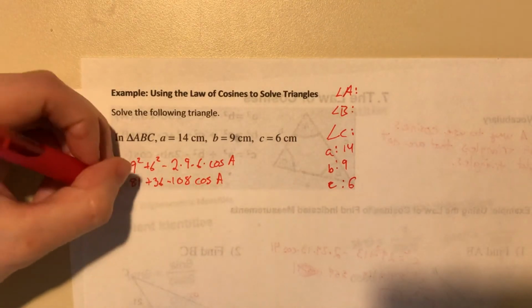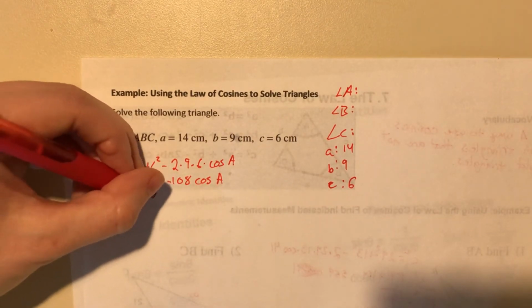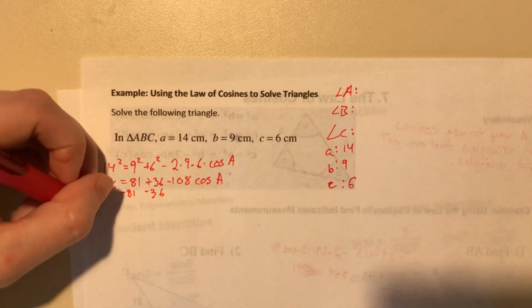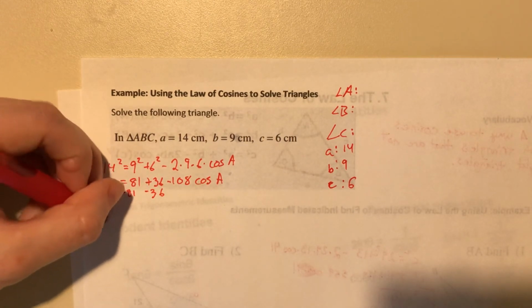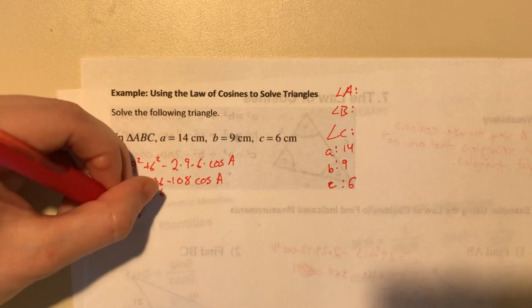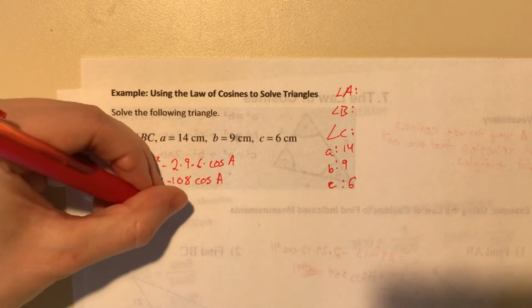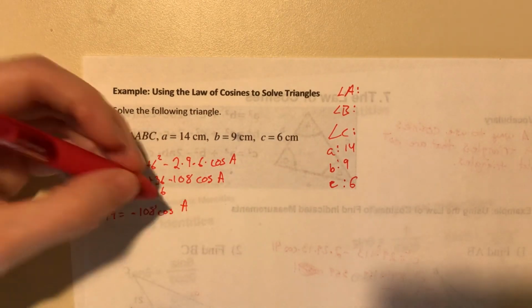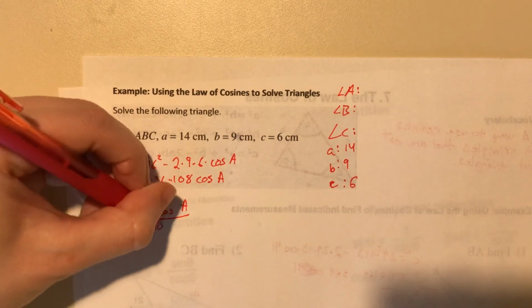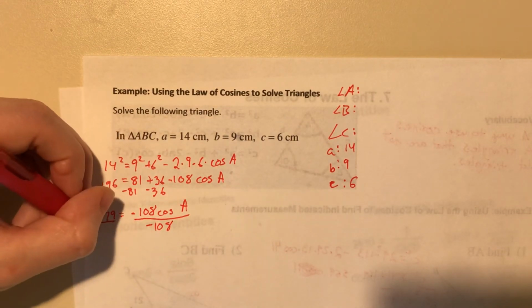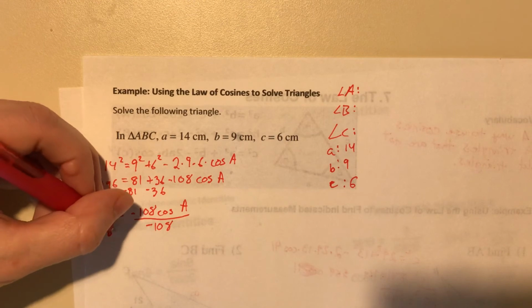Then we'll subtract the 81, subtract the 36, this should look familiar, and we end up with 79 equals negative 108 cosine of A. We'll divide both sides by negative 108, just the same process as we did before, and actually with the same numbers as we did before.